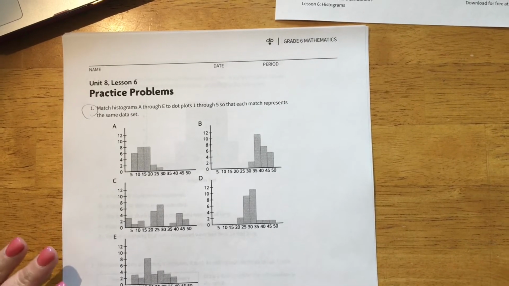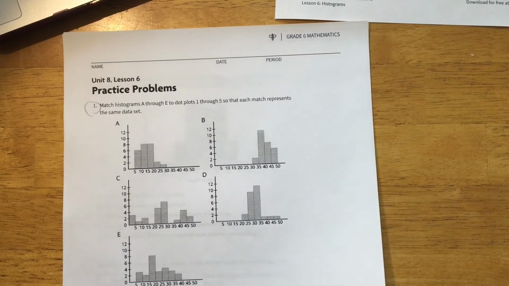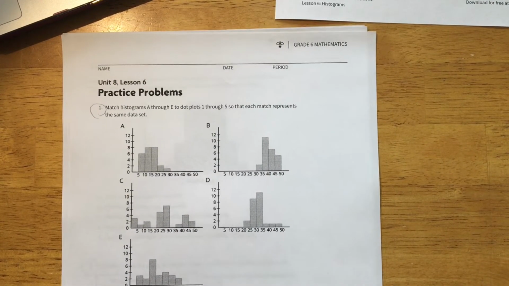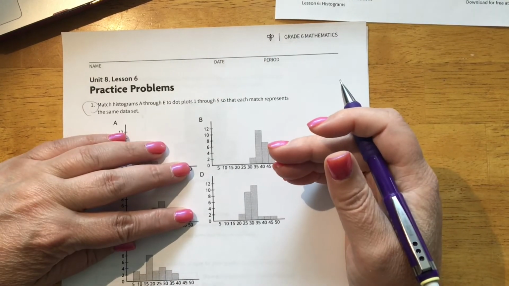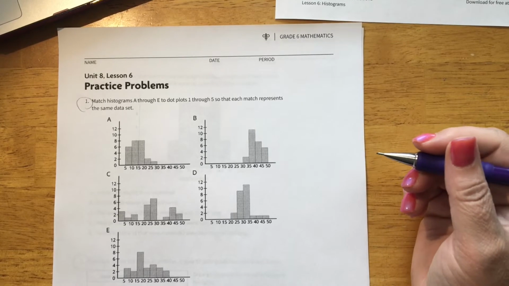Let's dive into grading lesson 6 homeworks. Again, we're only going to do problems 1, 2, and 3 today in lesson 6. Let's dive in. In number 1, you are to match the histogram to the dot plot. These are identical data sets. We have to match them up, okay?